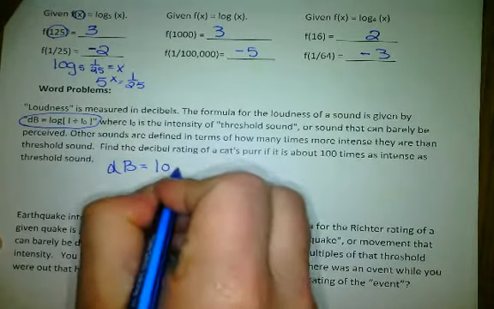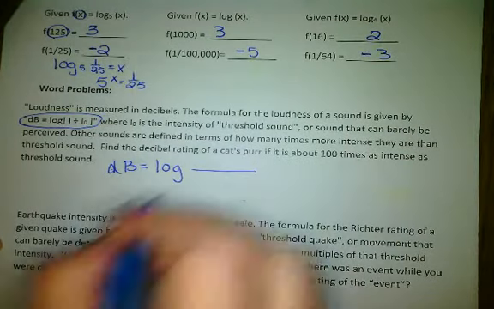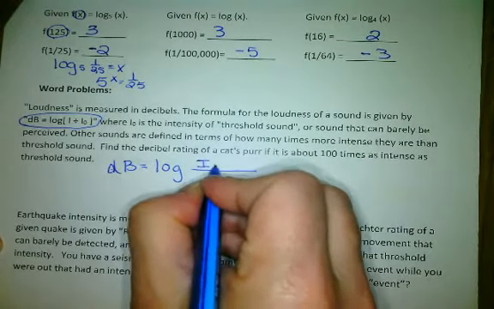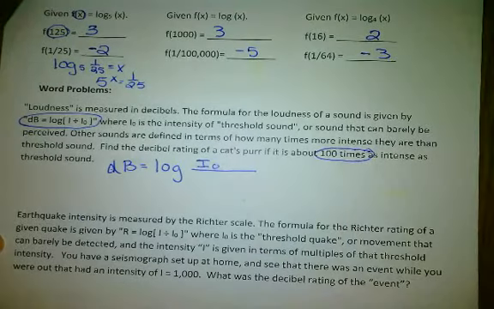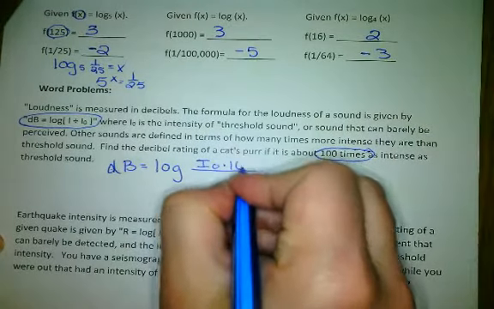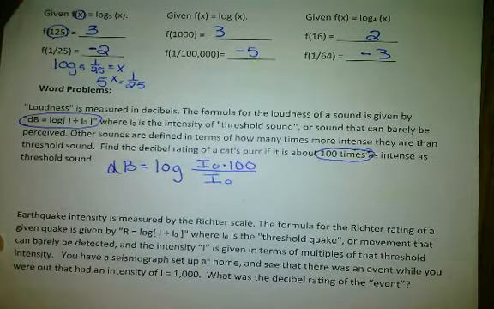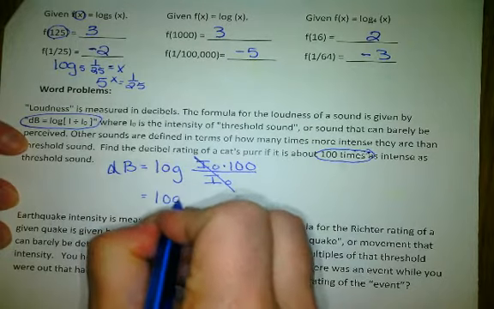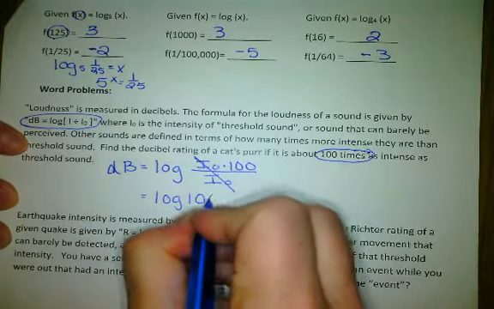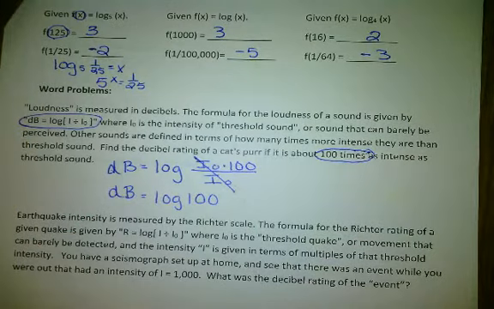So I've got a log, and I'm going to be dividing I sub 0, or I naught, by the number of times over the I sub naught. So all I'm really going to do here is cancel these out. That gives me log 100. So that's what my decibels will equal.